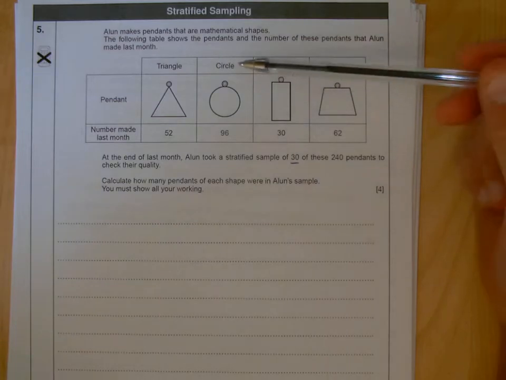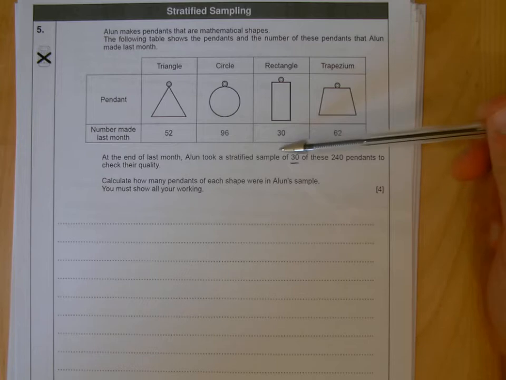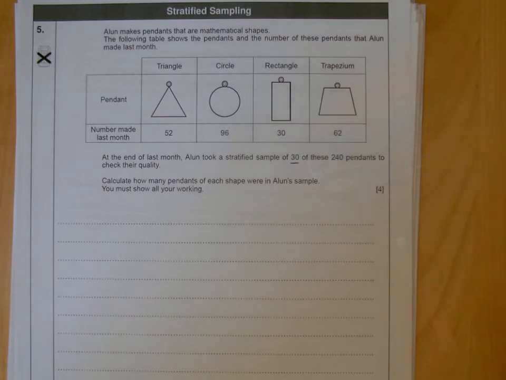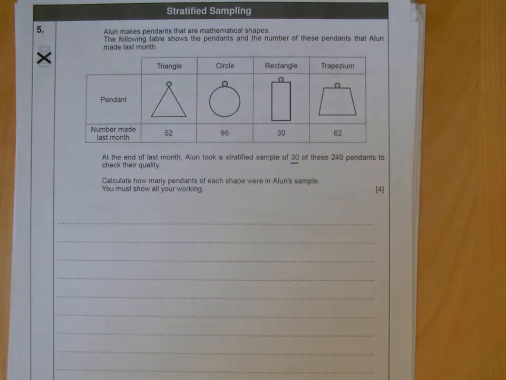Okay, stratified sampling, right? Now we've seen this question recently in a recent mock, and it's important to recognize it's a non-calculator question. He's going to select a sample of 30 pendants to check on their quality. And it's important with stratified sampling that you recognize the proportion, in this case of pendants, that are going to be selected. So the proportion, or a fraction, that are going to be selected.